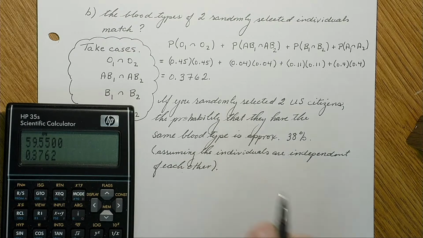Like I said, that's a strong assumption, because if you started to do this inside of a family, the chances are that the family will have similar blood types.